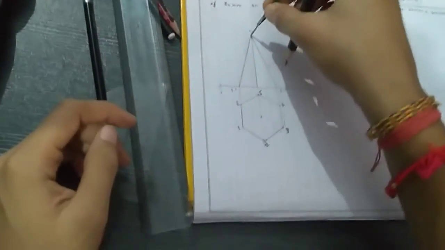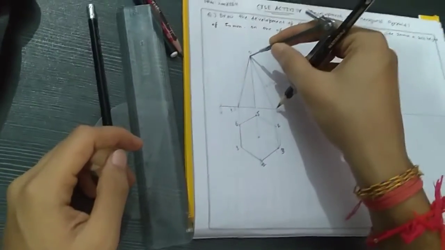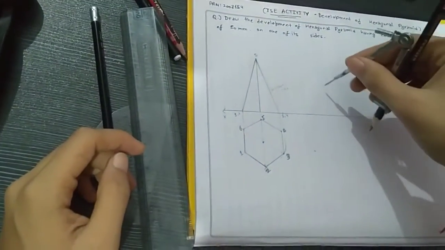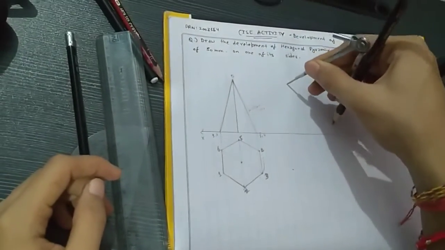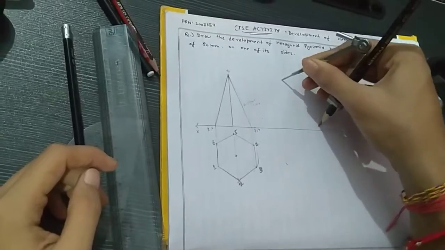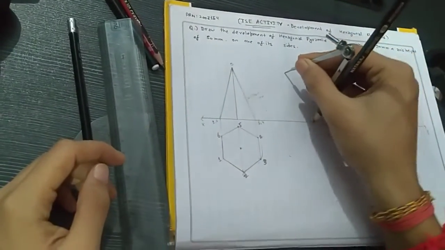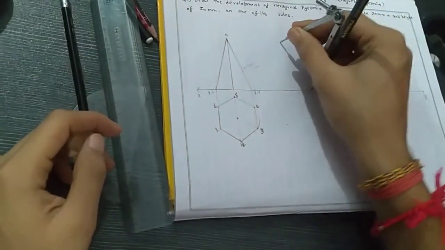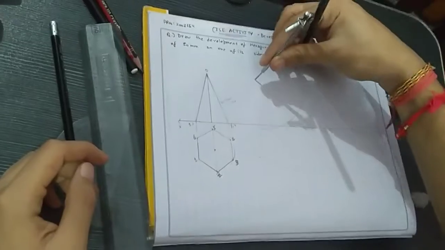What you have to do is take an arc from O point to the new slant height line, and then we have to construct on the other side with any point on the blank side. So we will make an arc. After constructing this arc, first of all let me construct this arc.